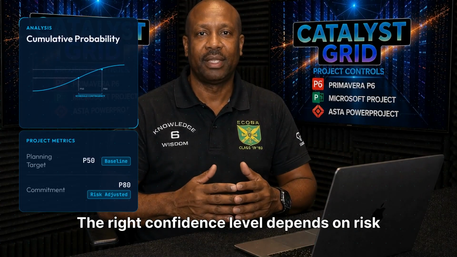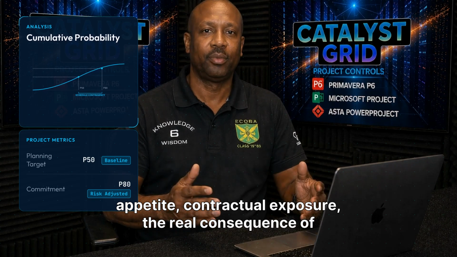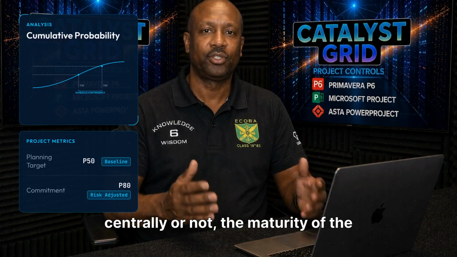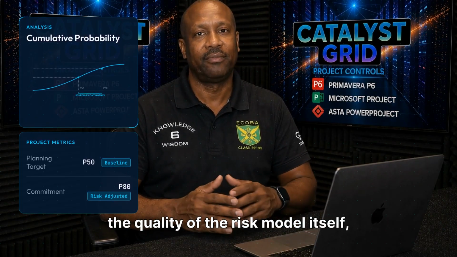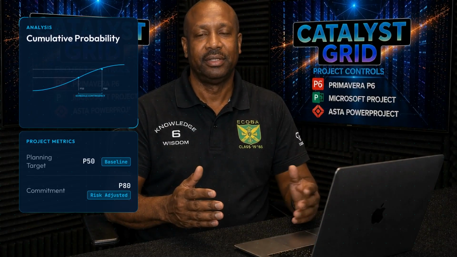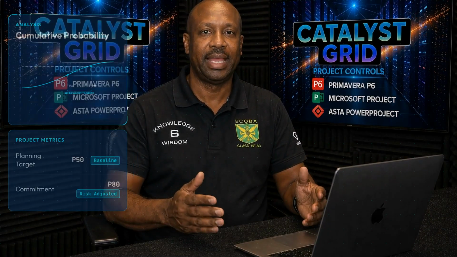The right confidence level depends on risk appetite, contractual exposure, the real consequence of being late, whether contingency can be held centrally or not, the maturity of the design, the stage procurement has actually reached, the quality of the risk model itself, and how much room remains for further mitigation. That choice is a management decision. It is never a default the software hands you.